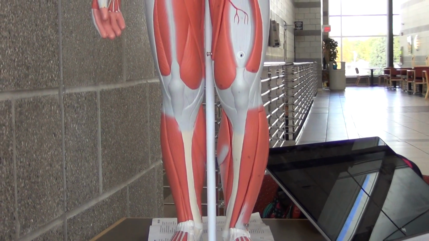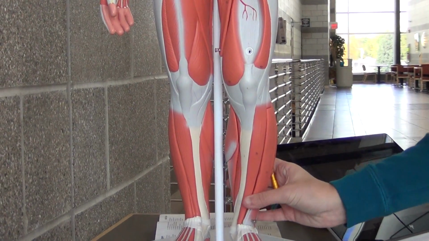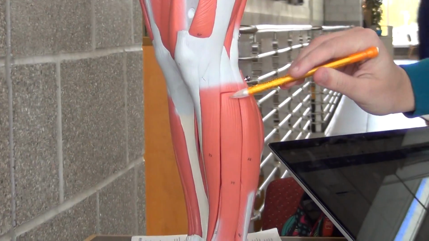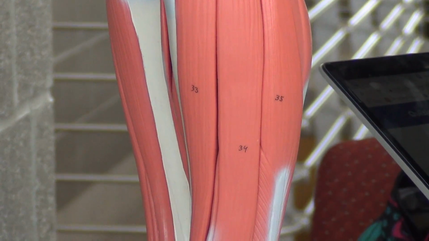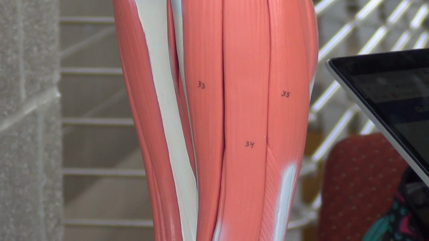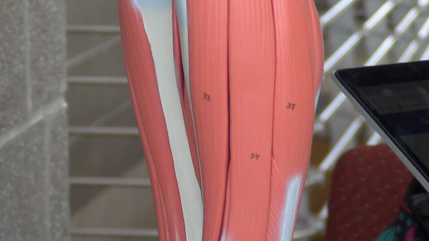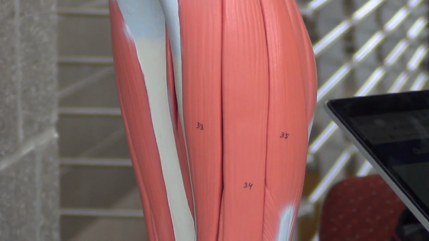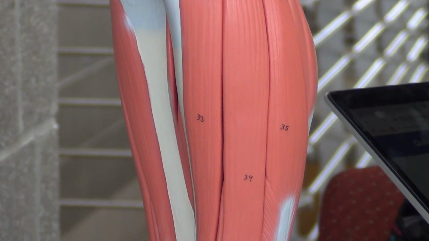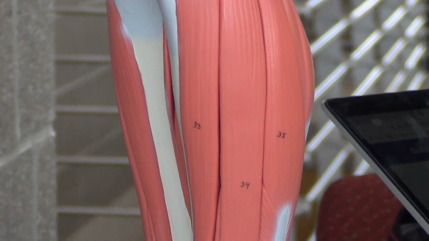Next is the extensor digitorum longus, which is 34. The origin is the lateral condyle of the tibia and three-quarters of the fibula, and the insertion is the middle and distal phalanges of the second to fifth toes, and the action is the prime mover of toe extension.